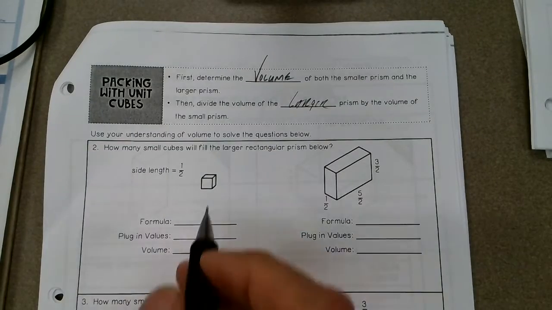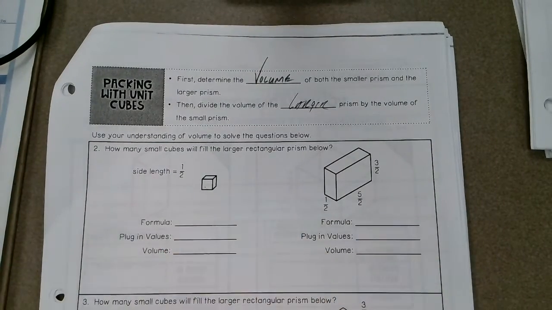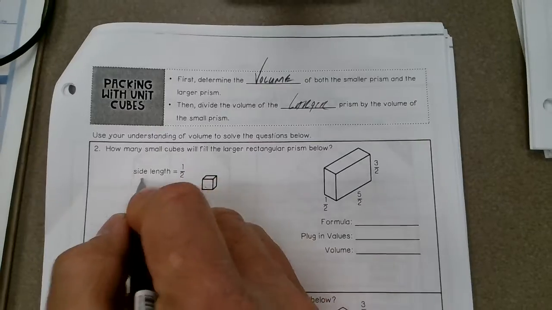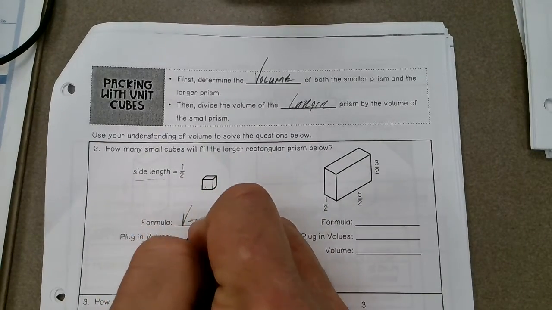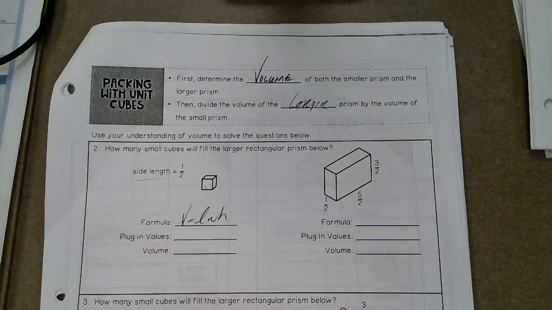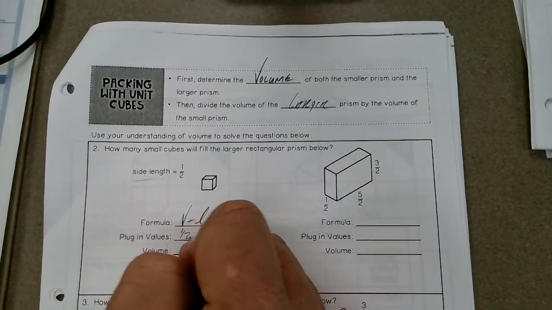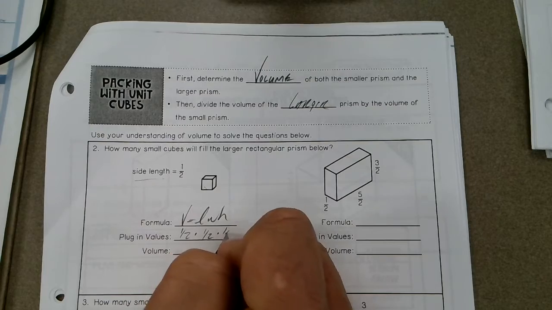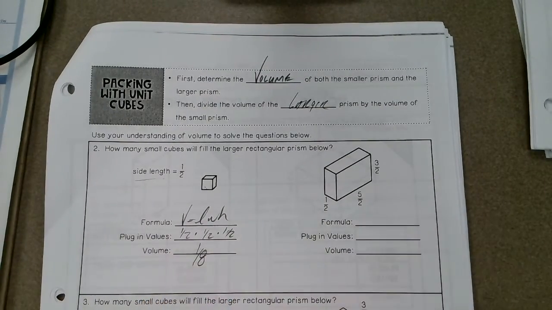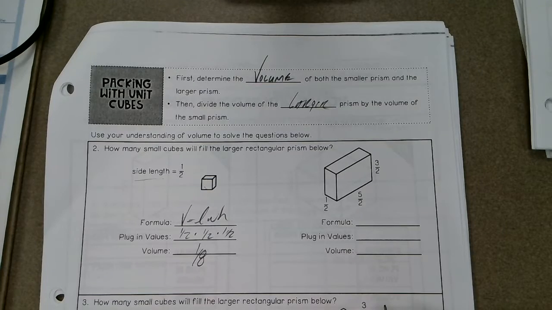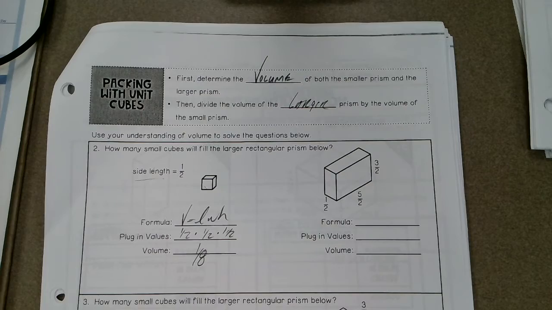All right, so side length is a half. That's what it's telling us. So it's a half by half by half. So the volume is length times width times height. Plug in our values. It's 1/2 times 1/2 times 1/2, and we end up with 1/8, right? 1/8. That's the volume. 1/8 of a cube to fill that.